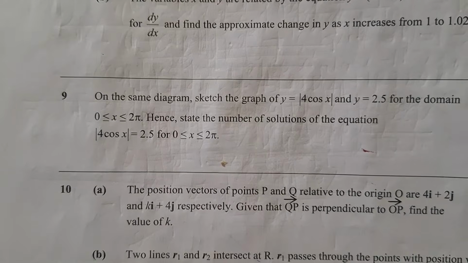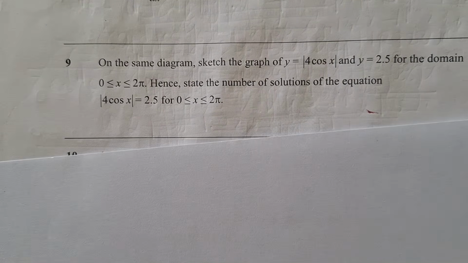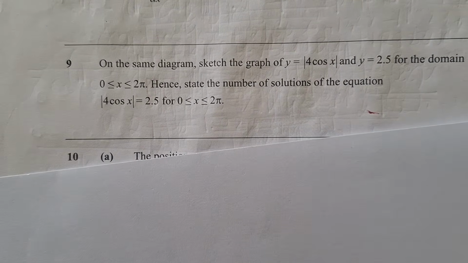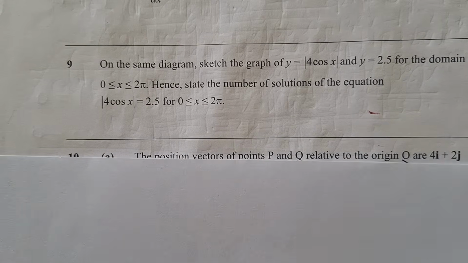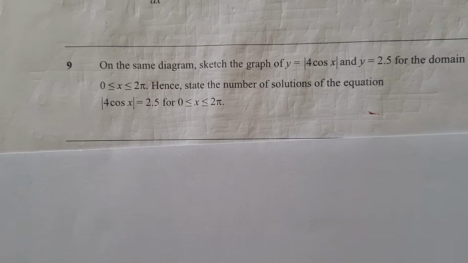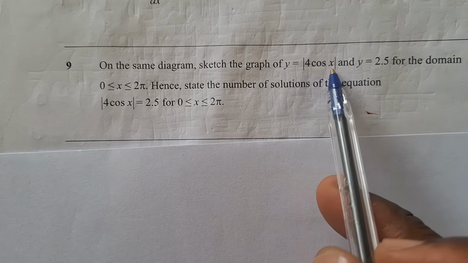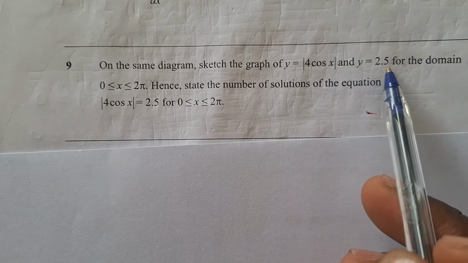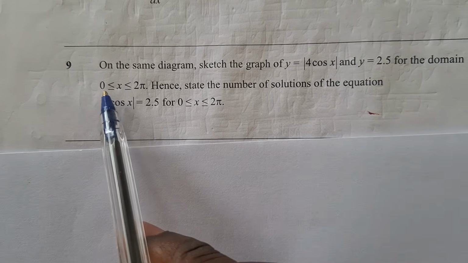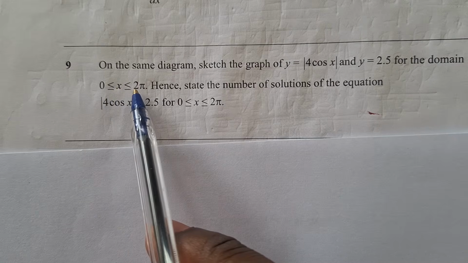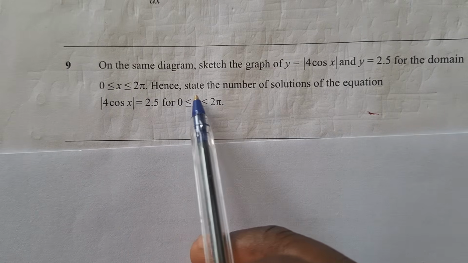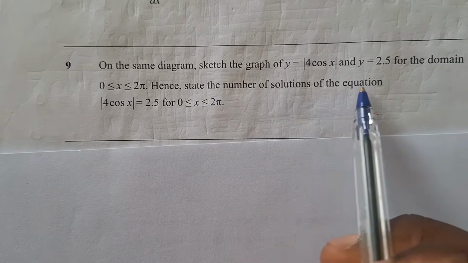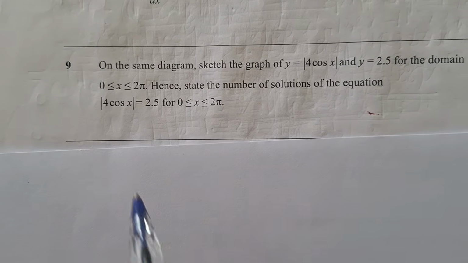Let's go to the next question, which is question 9. They are saying, on the same diagram, sketch the graphs y = |4 cos x| and y = 2.5 for the domain 0 ≤ x ≤ 2π. Hence, state the number of solutions of the equation, okay, for this.